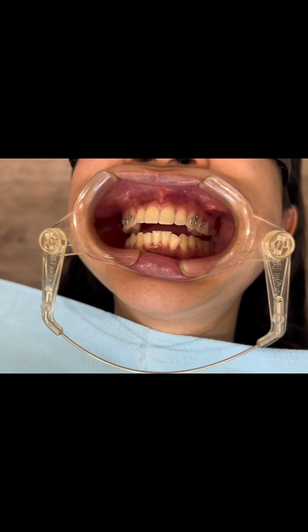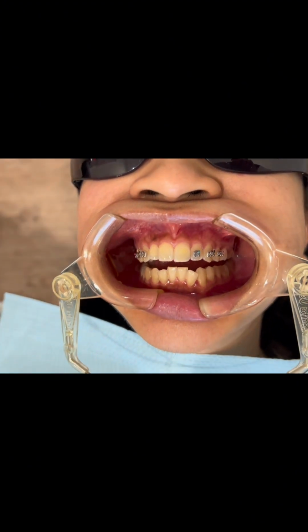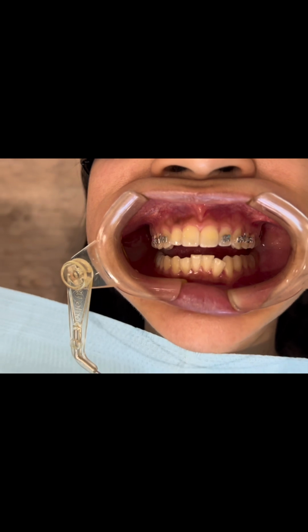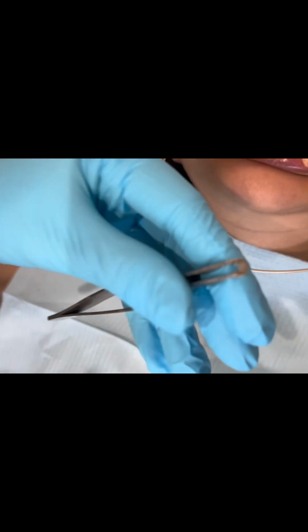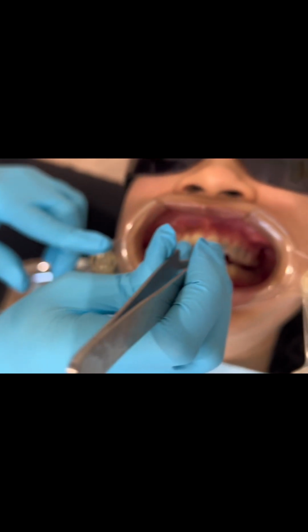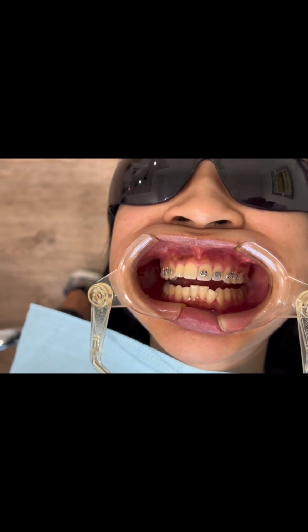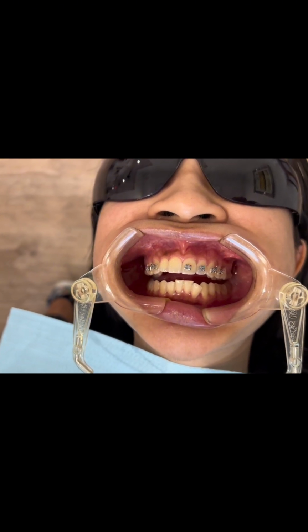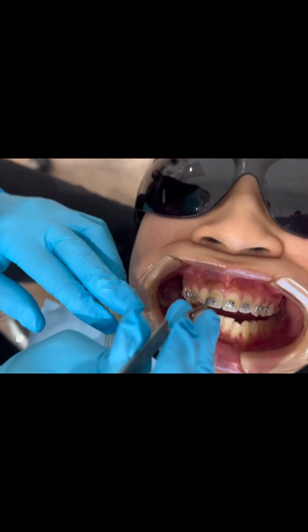All right. You see that? Just like that, a pea size right here. You see that pea size? Flattening it out. And I put it right here, just a pea size. Don't need too much. The more glue you put on, the more glue you're gonna have to clean up later. All right, so just remember that.